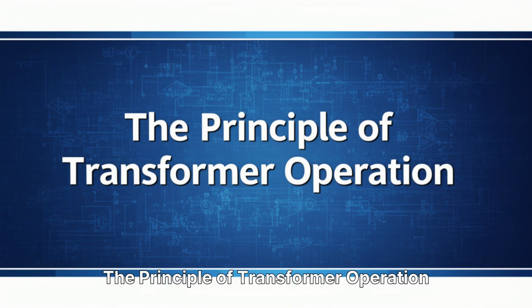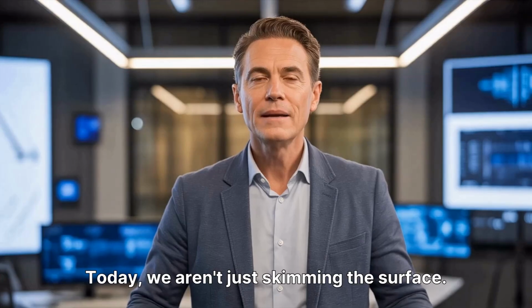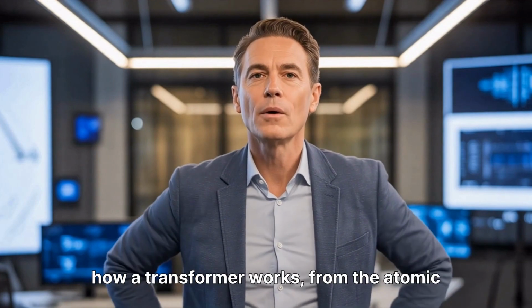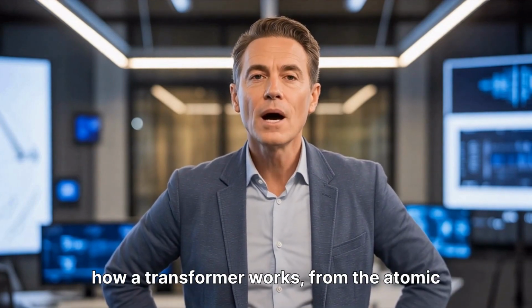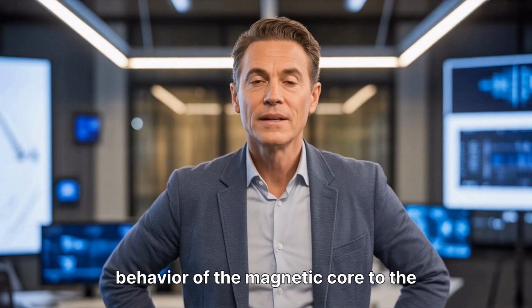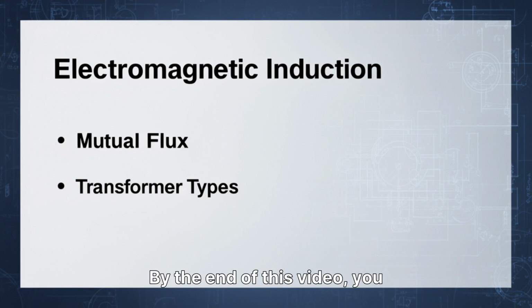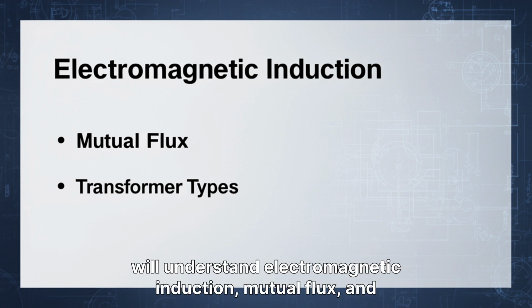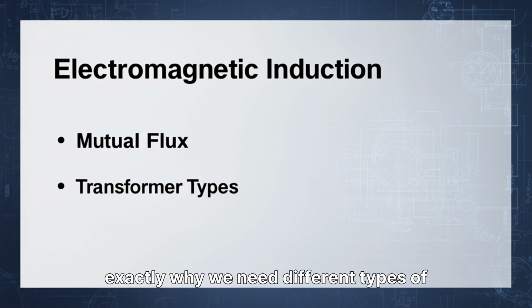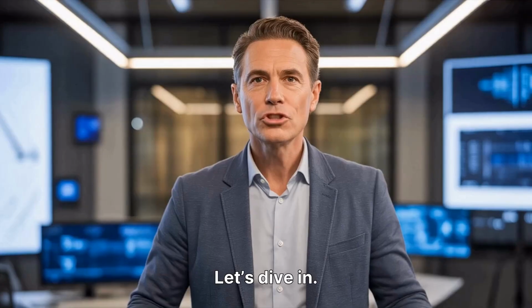The principle of transformer operation. Today, we aren't just skimming the surface. We are going to break down exactly how a transformer works, from the atomic behavior of the magnetic core to the mathematical equations that govern its voltage. By the end of this video, you will understand electromagnetic induction, mutual flux, and exactly why we need different types of transformers. Let's dive in.